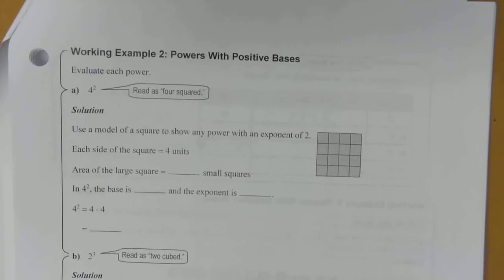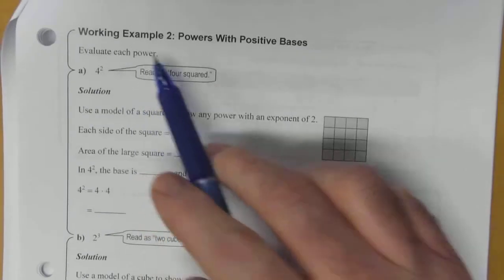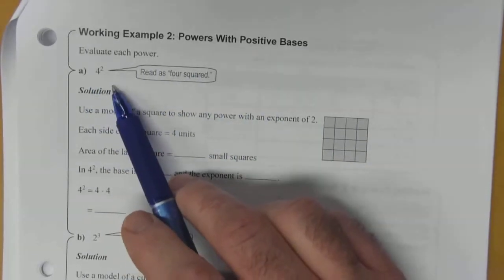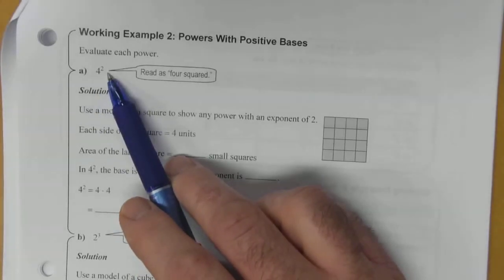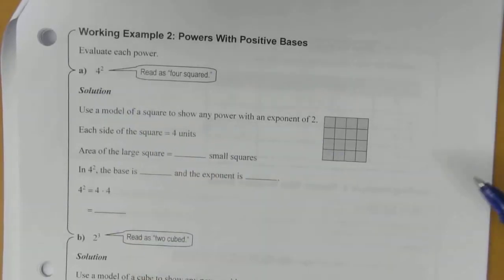Right, working example number 2, powers with positive bases. So evaluate each power. When you've got a 2 as your exponent, you can read that, in this case, as 4 squared. You can just say that it's squared. You don't have to say that it's to the second power or anything like that.